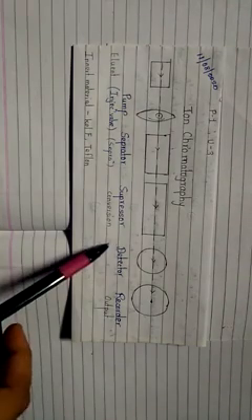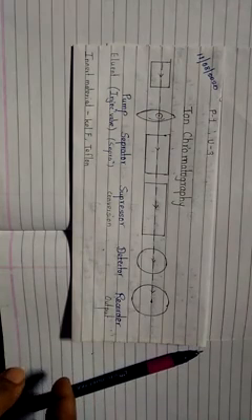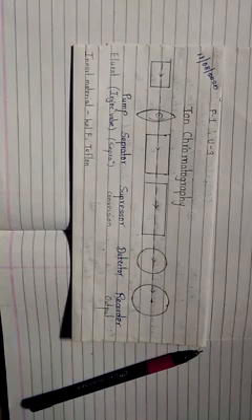Next is detector. Here different types of detectors are used, that are conductivity detector, photometric detector, fluorometric or amperometric detector. Here the intensity of conductivity is obviously related to the number of ions separated.